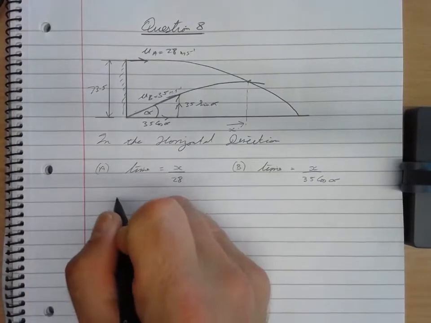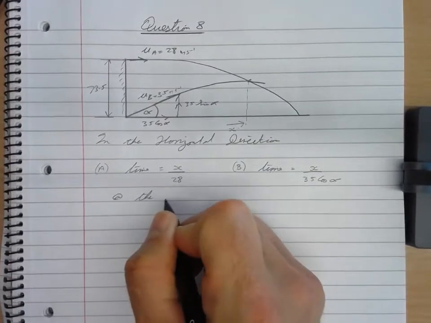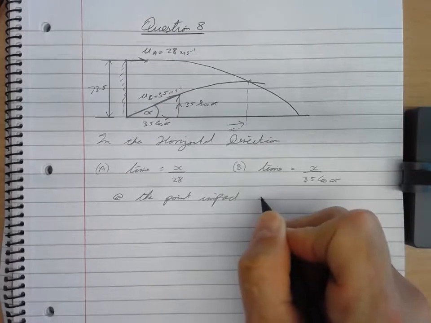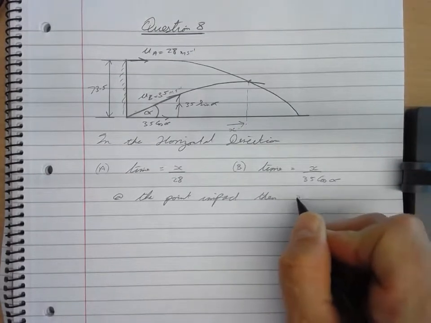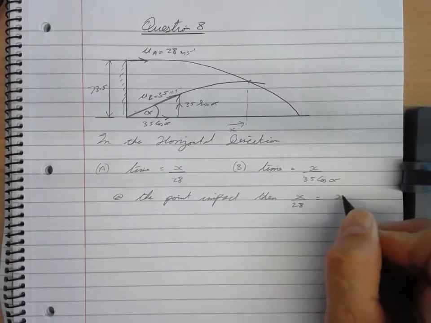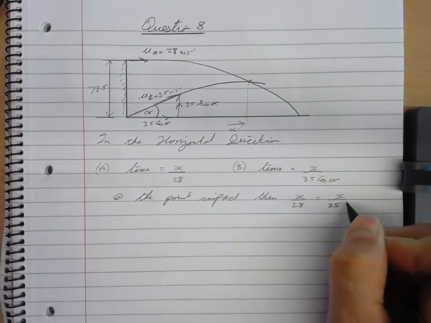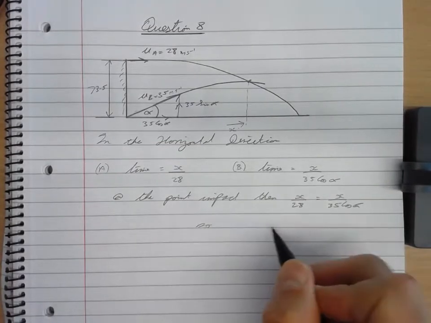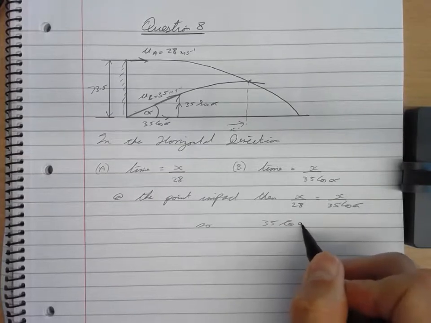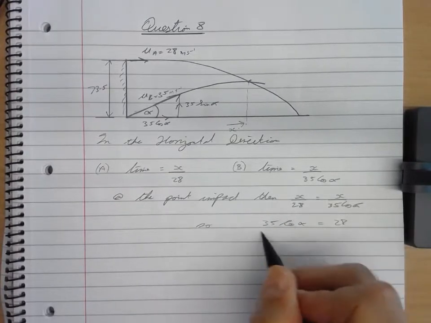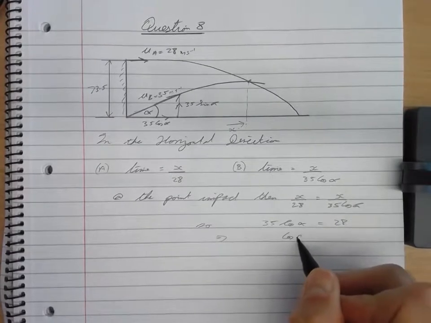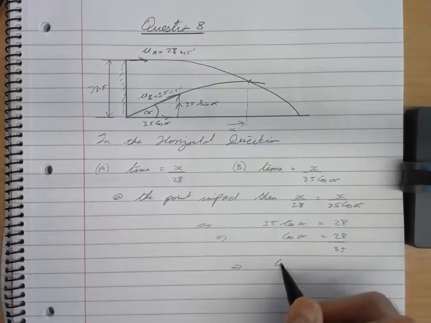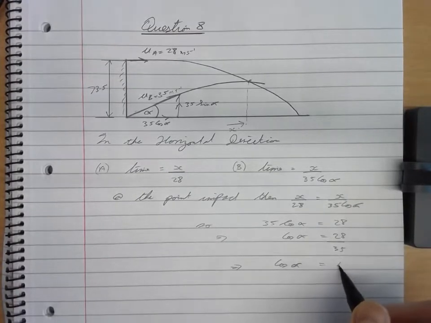So we can say at the point of intersection, or the point of impact, x over 28 equals x over 35 cosine alpha. So the x's cancel, so we've now got 35 cosine alpha equals 28. Divide through by 35, and then simplify, and we've got our answer, which is 4 divided by 5.